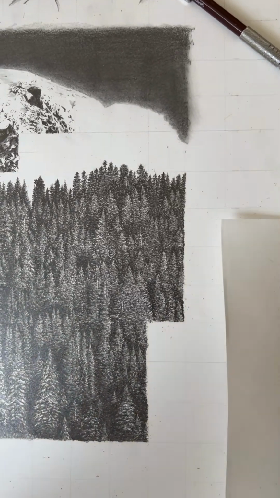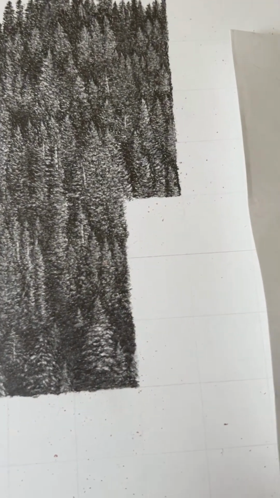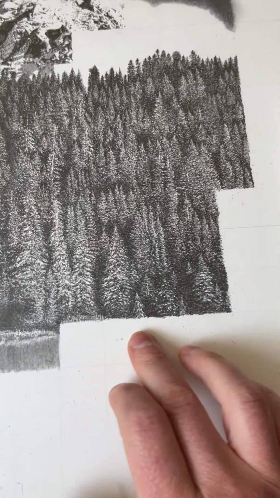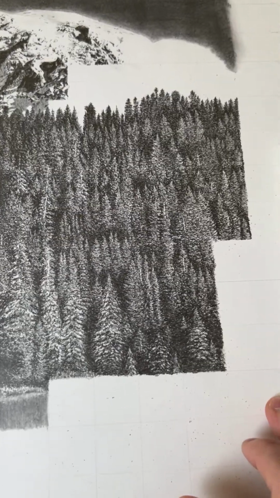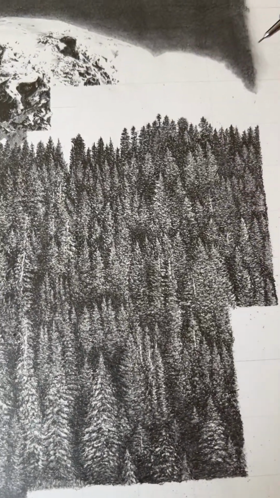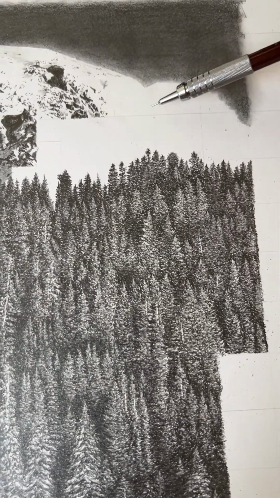Yeah, I think that's looking good for today. So we're down to just those three final squares of trees. A little bit of the lake here, which should be hopefully pretty easy. And then the most intense part is this little section here.